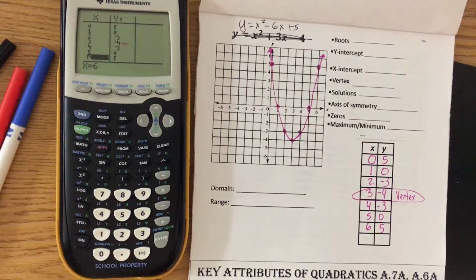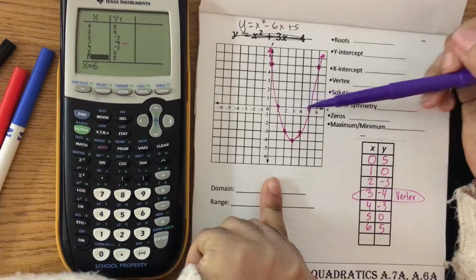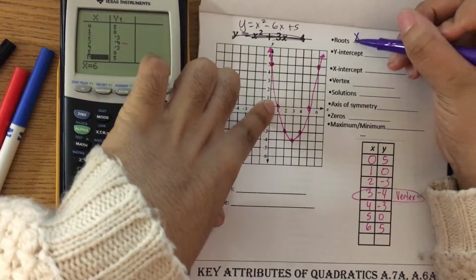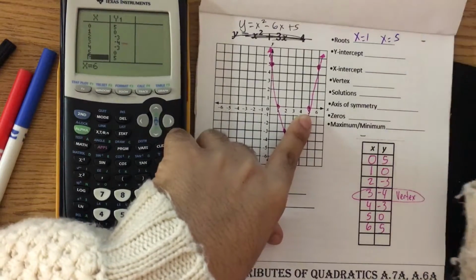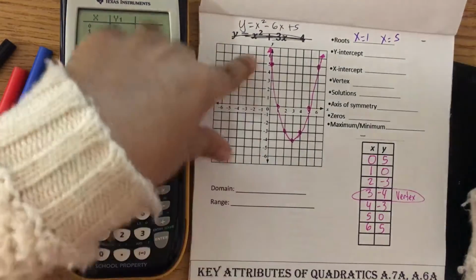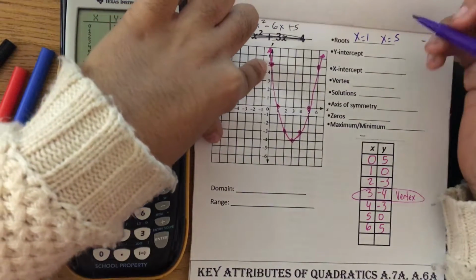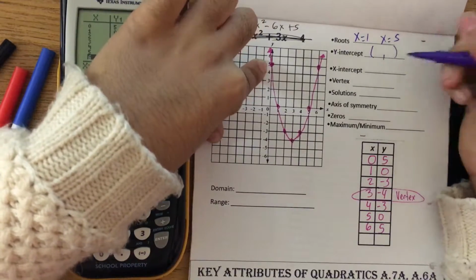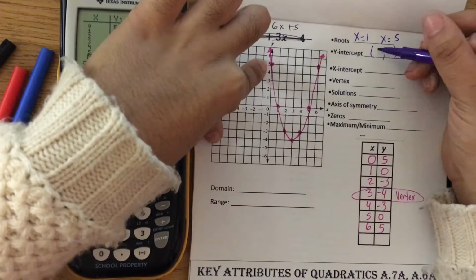So, vocabulary words, roots. The roots are where it crosses the x-axis, where the parabola crosses the x-axis. So it crosses at x equals 1 and x equals 5. The y-intercept, where the graph intercepts the y-axis. We're going to write it as an ordered pair. It's over 0, up 5.